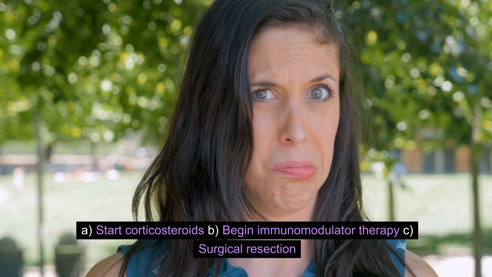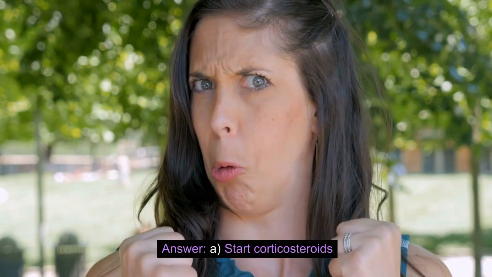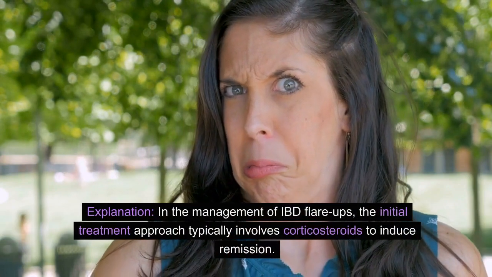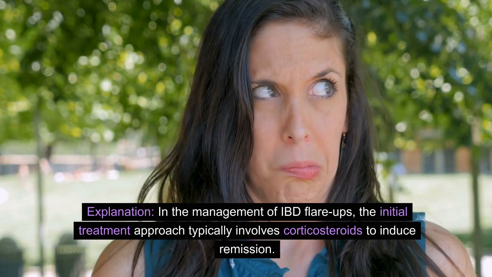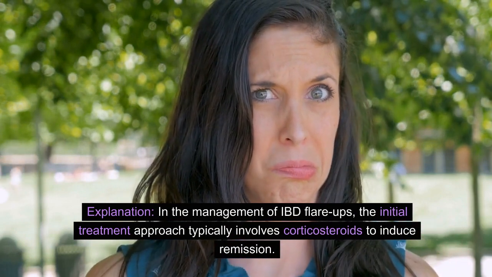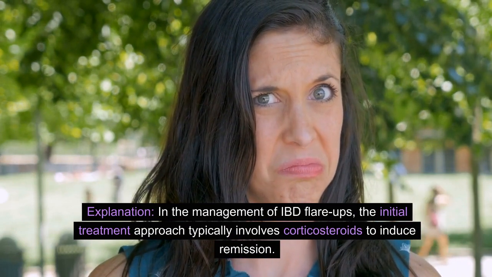C. Surgical resection. D. High-fiber diet. Answer A. Start corticosteroids. Explanation. In the management of IBD flare-ups, the initial treatment approach typically involves corticosteroids to induce remission.